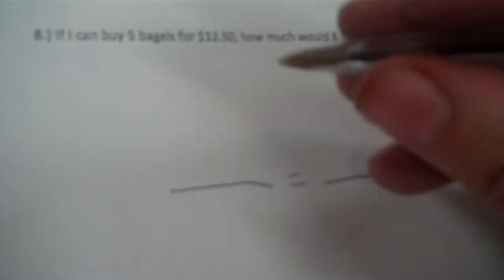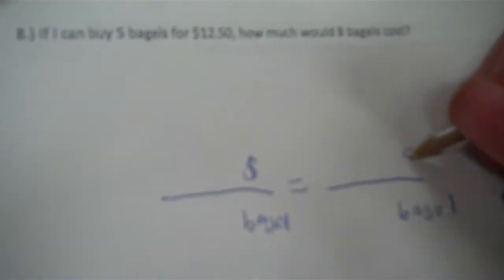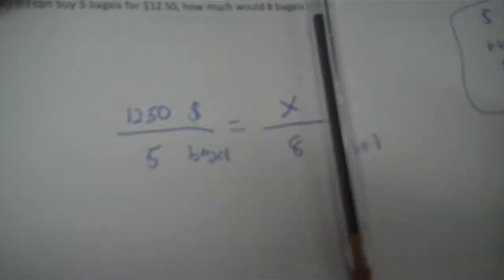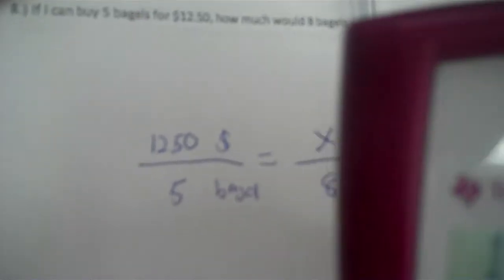So I've got the x unit needs to be in the denominator, I can tell you that much. And then money's going to be in the numerator. So we know we got 5 for $12.50. Then 8, so 8 bagels x. Okay, so we're going to multiply and divide 12.50 times 8 divided by 5 gives me 20. So 8 bagels are going to cost 20 bucks.